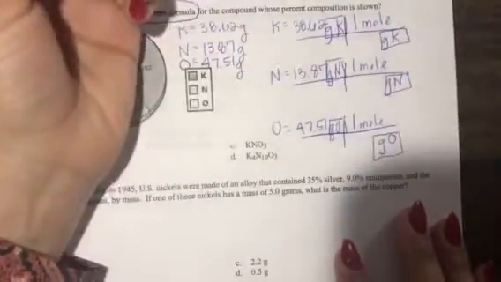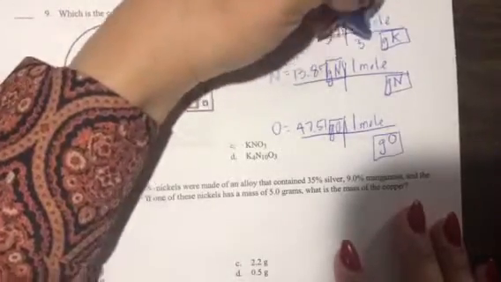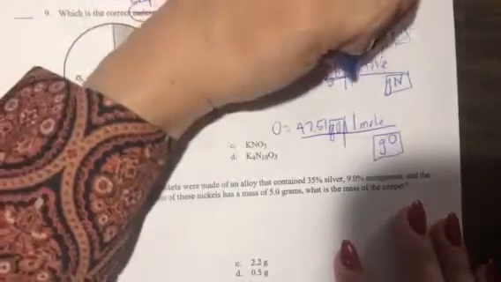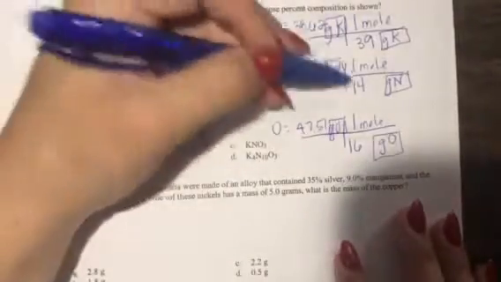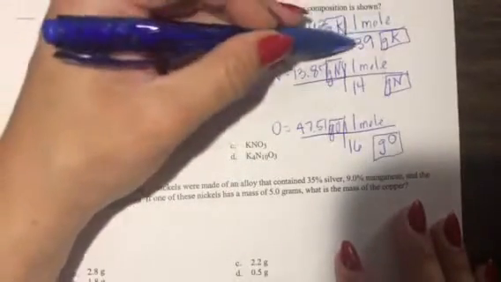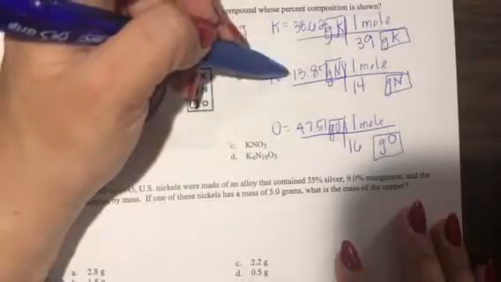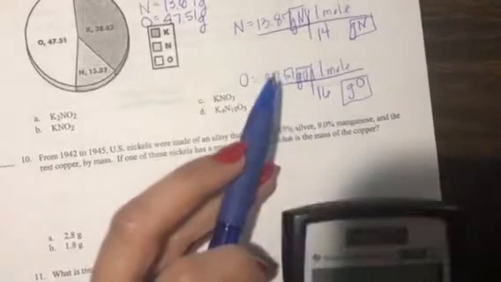These match. How much does potassium weigh on the periodic table? Thank you. And nitrogen? Oxygen? Okay, so all you need to do is divide the two. 38.62 divided by 39. 13.87 divided by 14. 47.51 divided by 16.